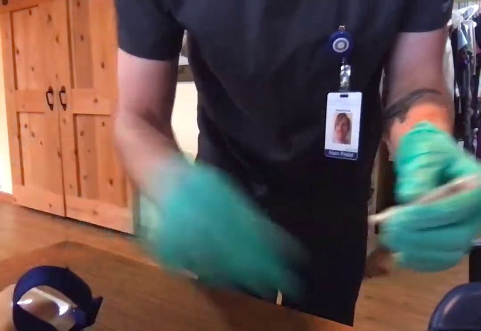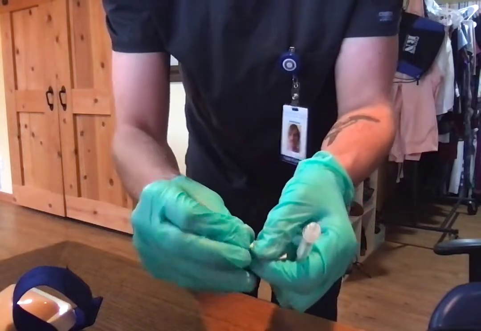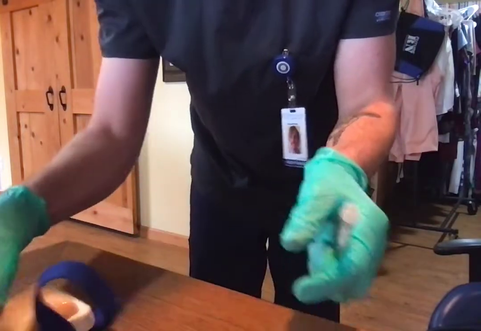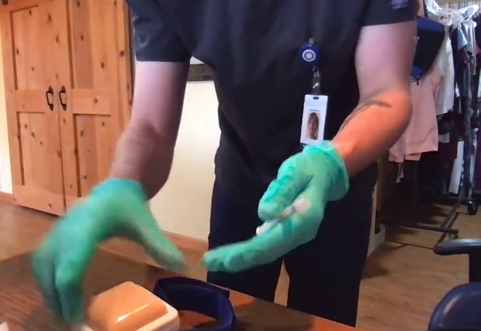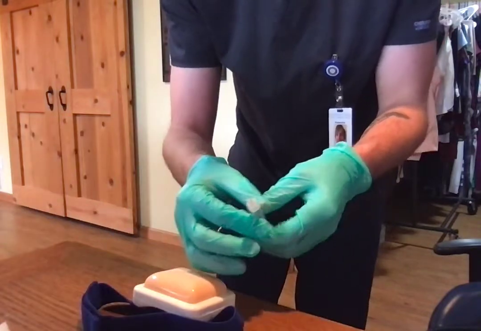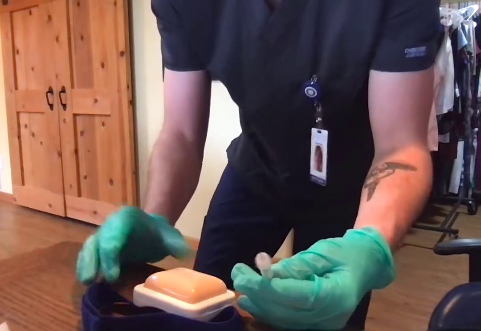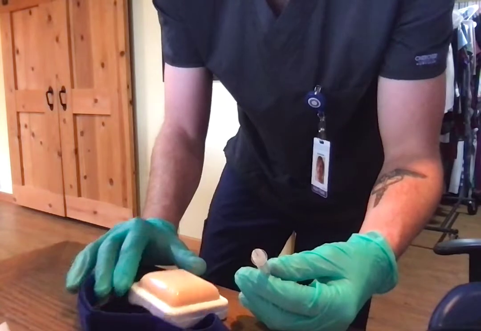And then I'm also going to use some alcohol on my patient. Make sure that's nice and dry. I'm going to insert this at 15 degrees with the bevel up.